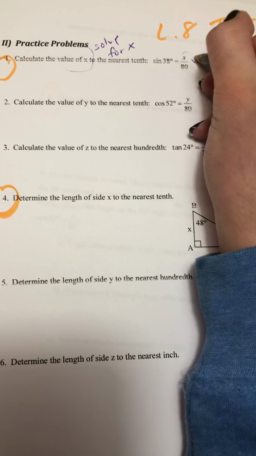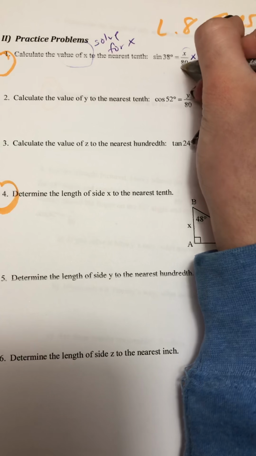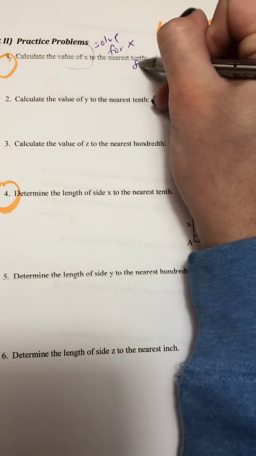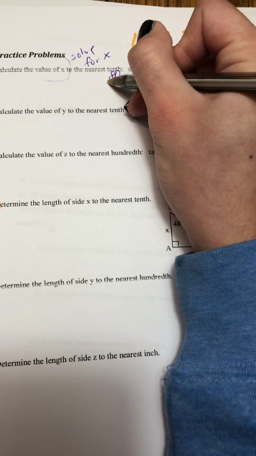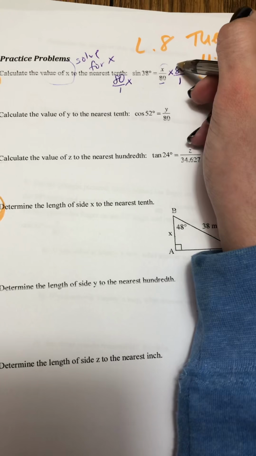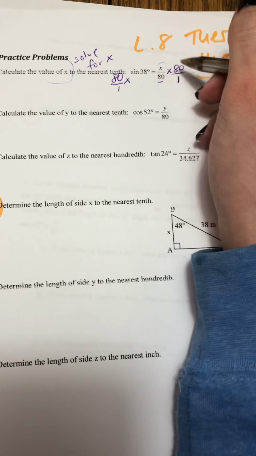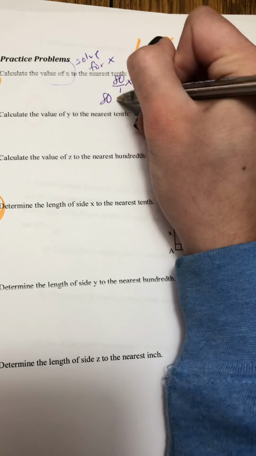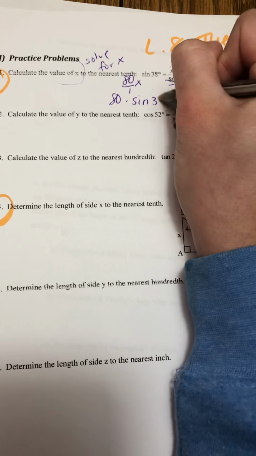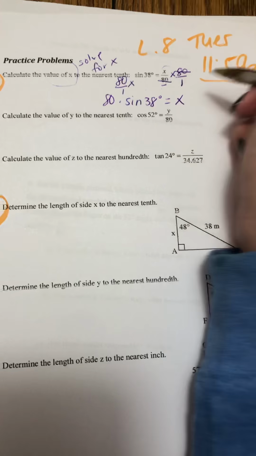You can multiply by the denominator, so let's multiply by 80 on both sides. We've got to make it equivalent. If I multiply the numerator by 80 and the denominator is 80, then these cancel out. So I'm left with, on this side, 80 times sine of 38 equals x.